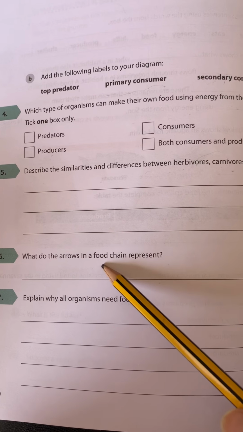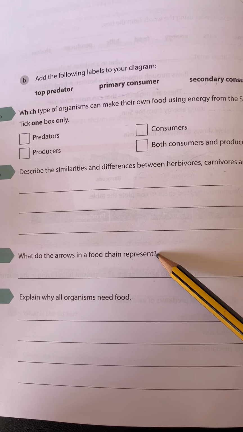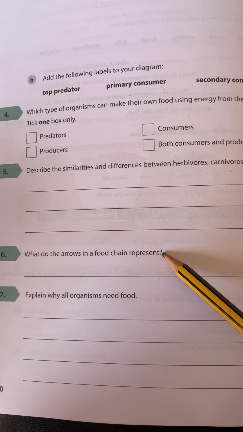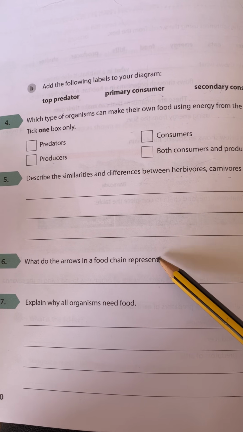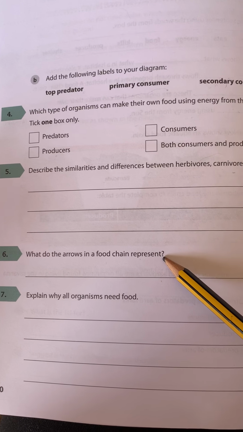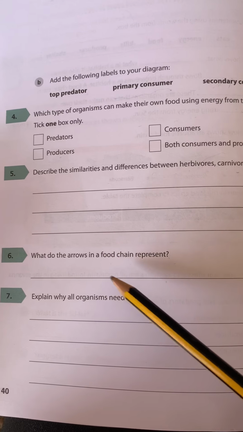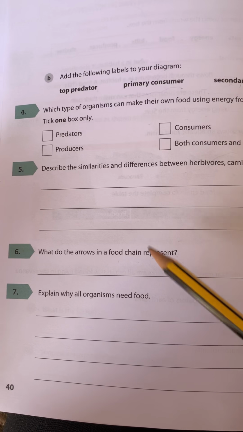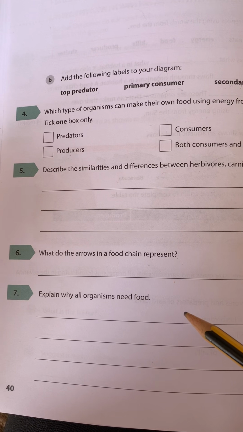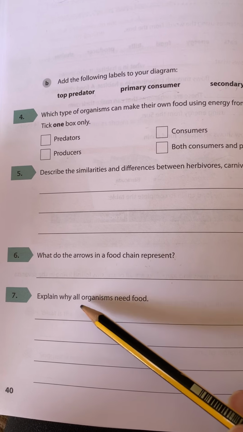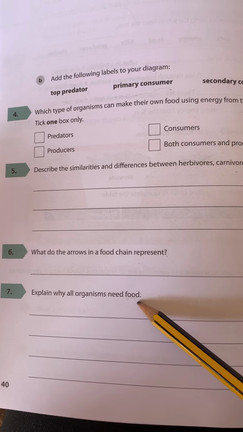What do the arrows in a food chain represent? Most of the students that delivered their homework answered this one correctly, which is that the arrows represent the energy flow. So here it is, the energy flow. Explain why all organisms need food. Why do we need food?